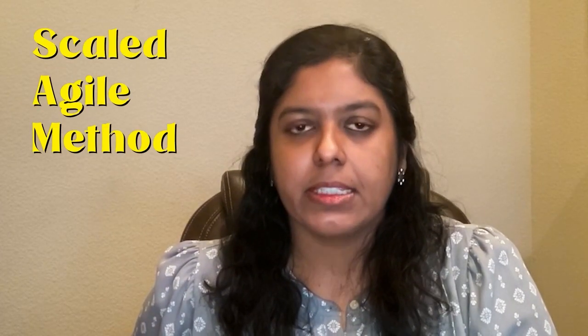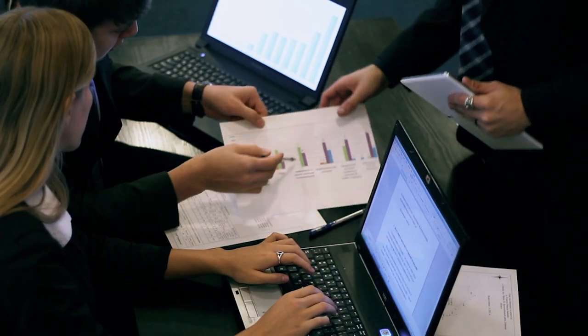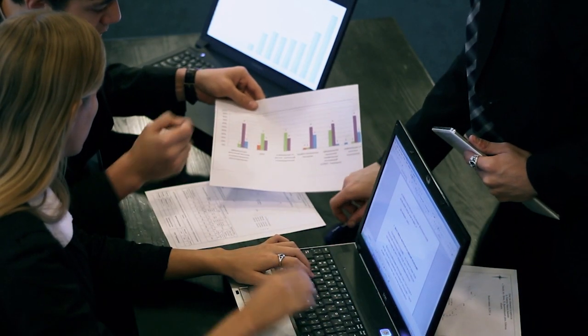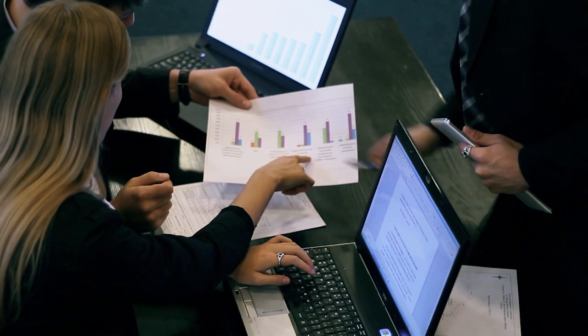In today's video, I wanted to cover it in a little more detail on how to plan for large teams. For large programs, typically enterprises follow the Scaled Agile method. Scaled Agile method gives guidelines to track development and delivery effectively across large teams.